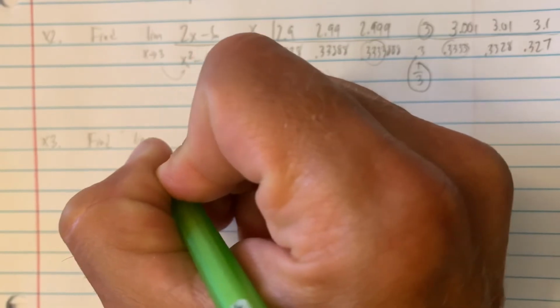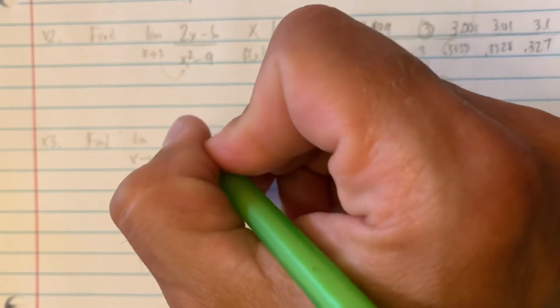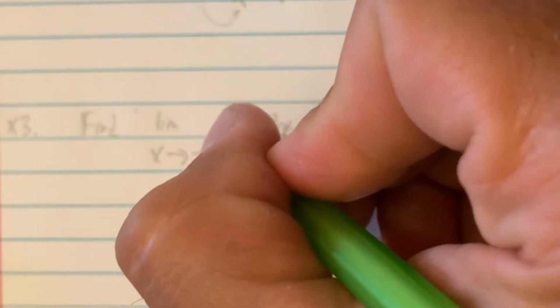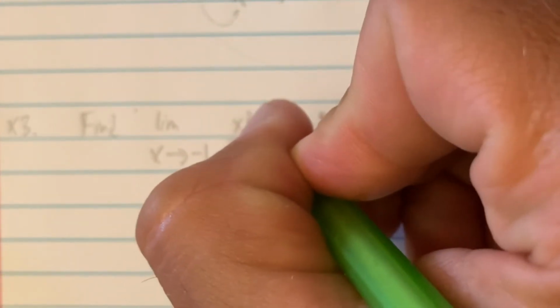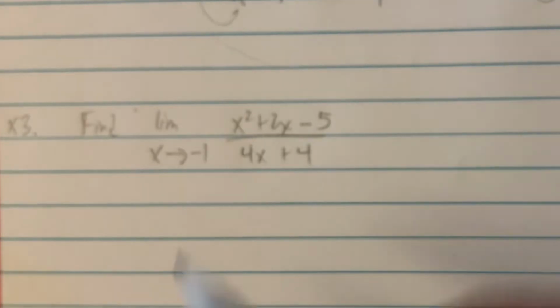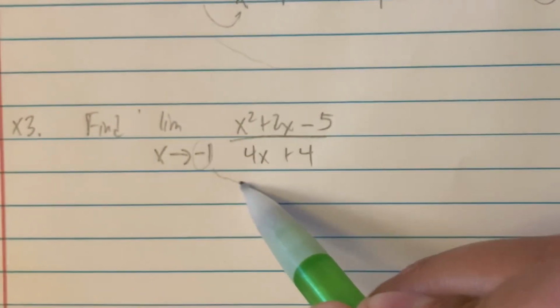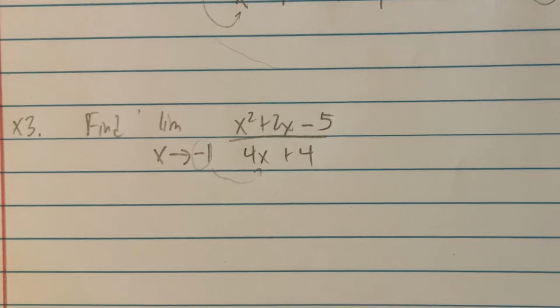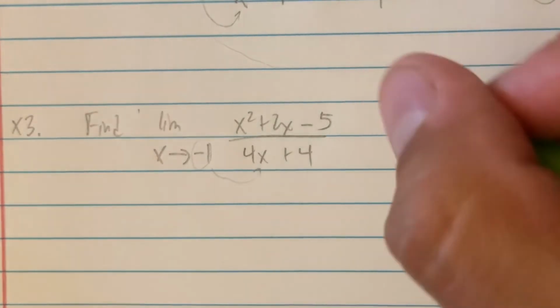Find the limit as x approaches -1 of x squared plus 2x minus 5 all over 4x plus 4. Okay, and once again, notice if I take the -1 and plug it in, that gives me 0 in the bottom. So I can't evaluate the limit just by direct substitution.